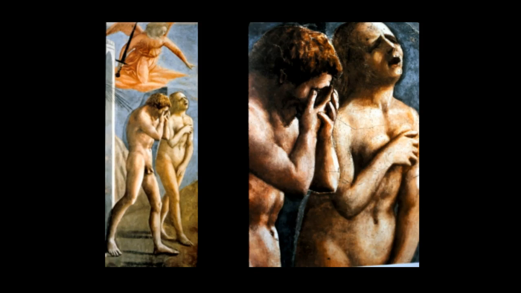The strengths of each painter are seen in comparing works of a similar nature of unquestioned authenticity. First up is Masaccio's Expulsion from Paradise, which reveals Masaccio's strength in his ability to portray the individual's reaction to the impact of a great spiritual event.